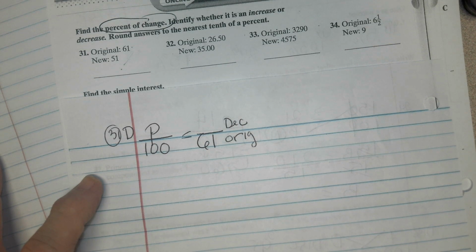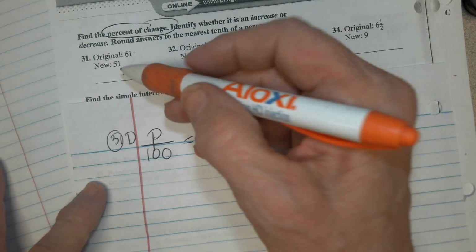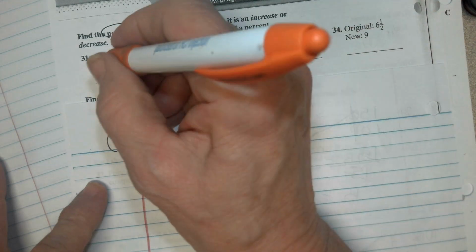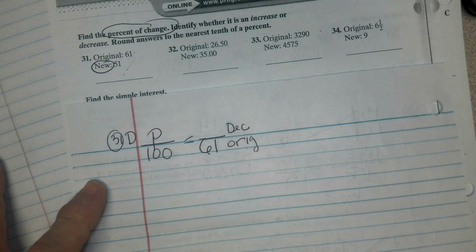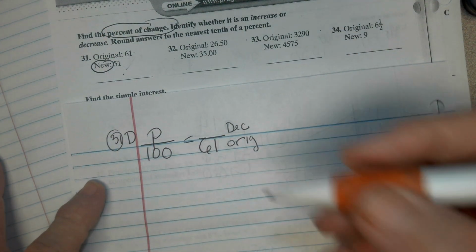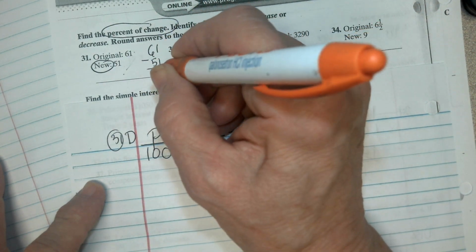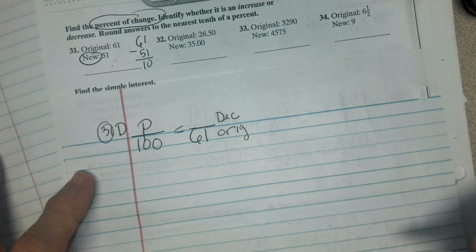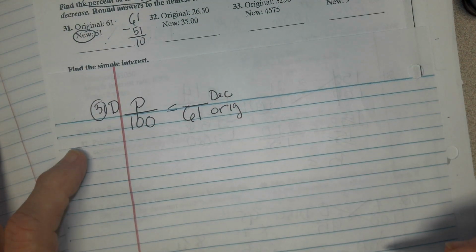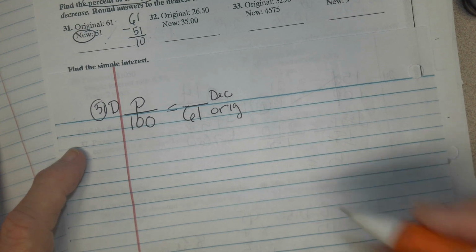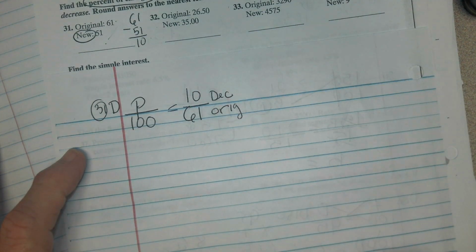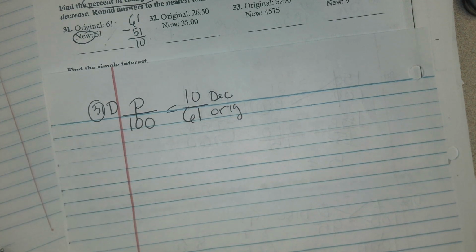Very good, Joelle. That decrease is not 51. That is my new number. That goes nowhere in the problem. You have to take the 61 minus the 51. And so where's that 10 decrease going to go? On the top. And then cross multiply and divide.